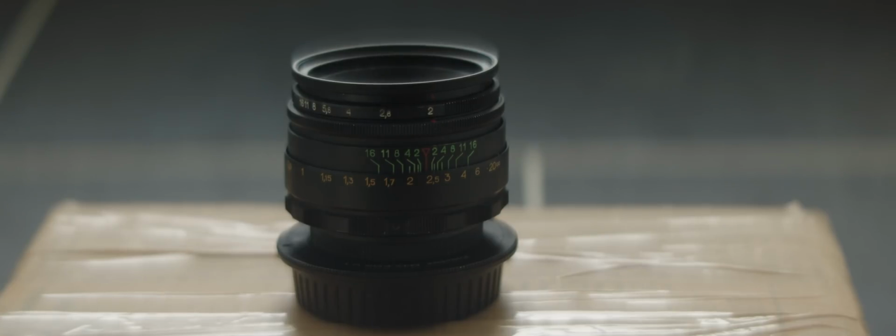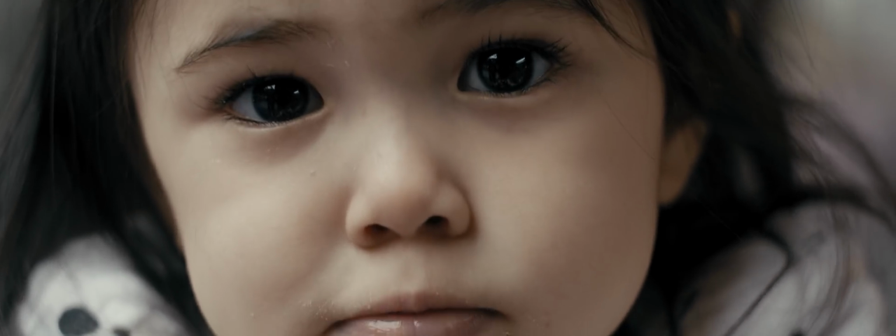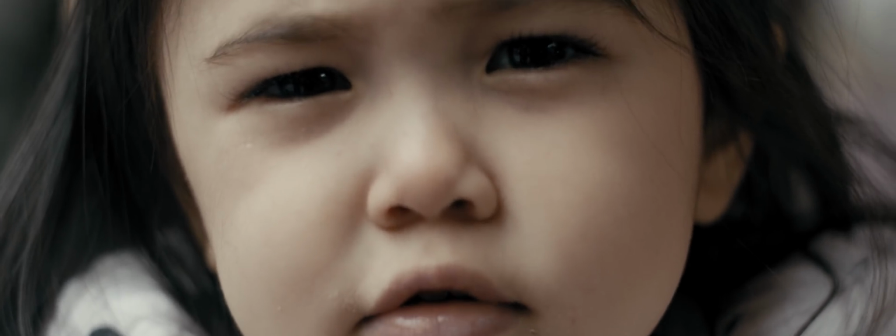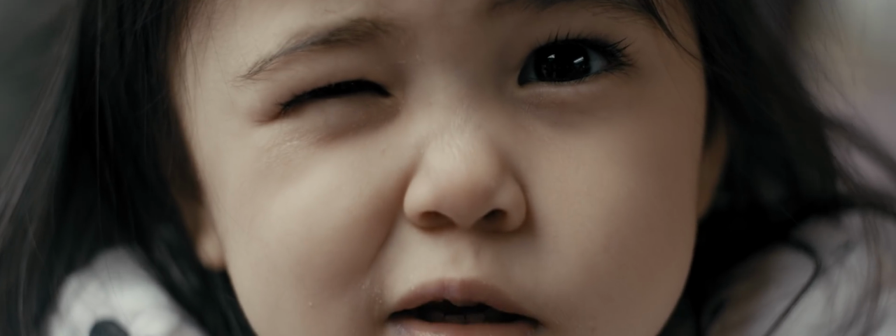So the front thread of this lens is 49mm. So for me, I'm using a 49 to 52mm step-up ring because I do have some 52mm IR ND filters that I'm using with it. You can pretty much step up and step down this lens to anything you want because it has a standard 49mm front thread.